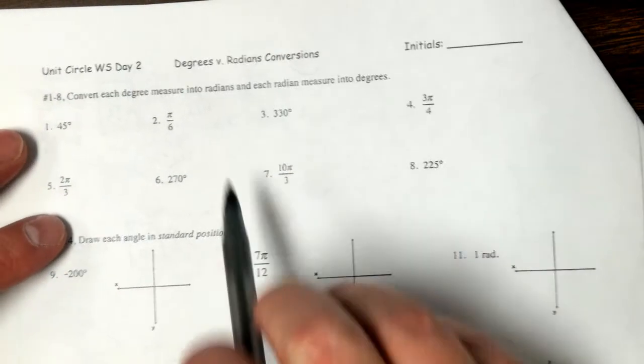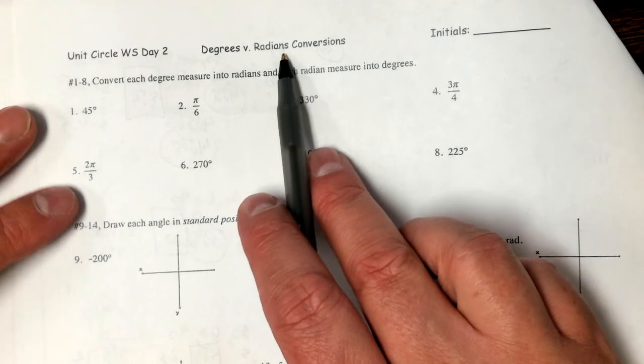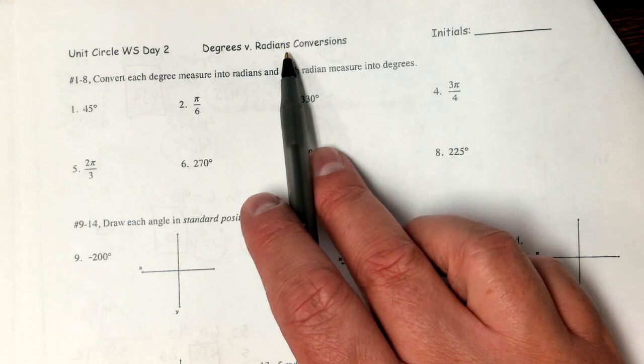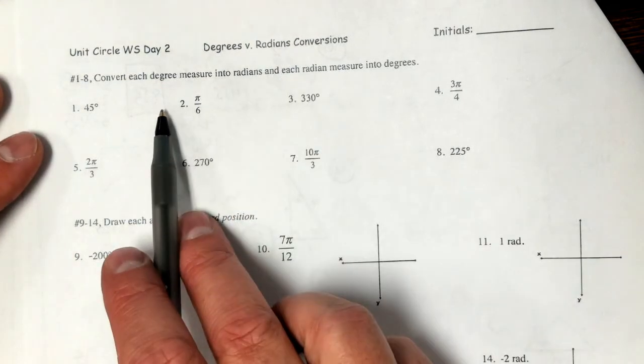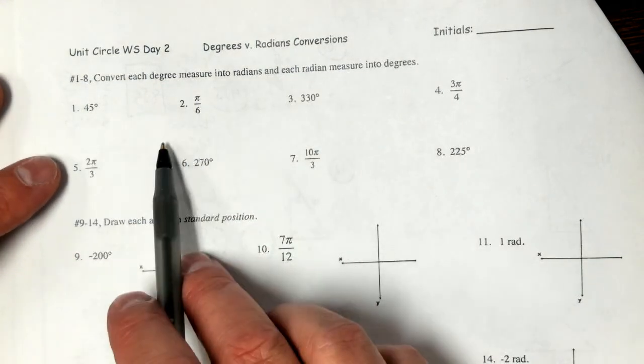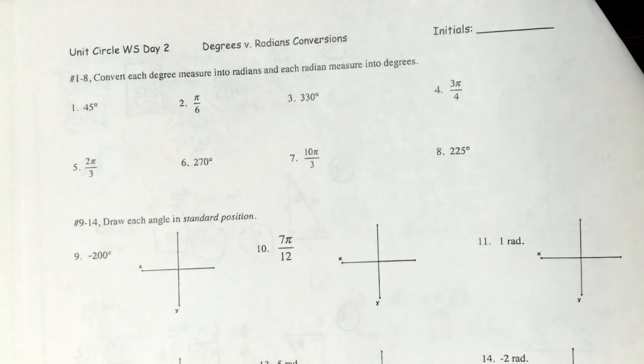Okay, now this is more degrees versus radians. And so for this, sometimes they're just going to show up on your unit circle and they're going to be really fast. Sometimes you're going to have to actually do your conversion. Let me show you how to do your conversion.